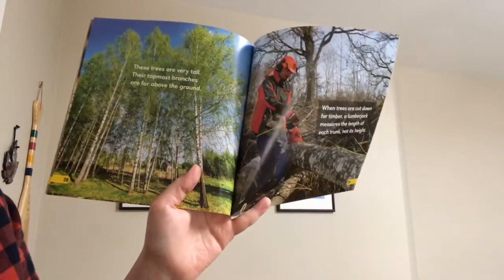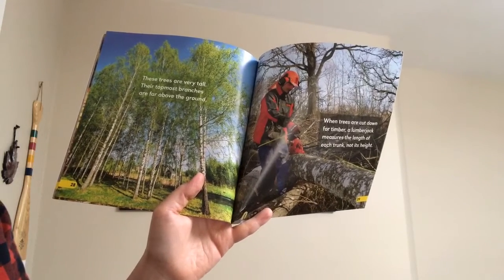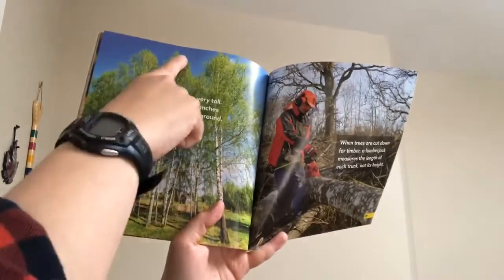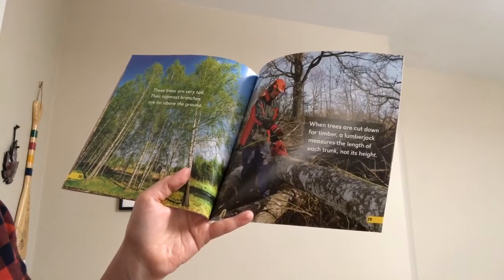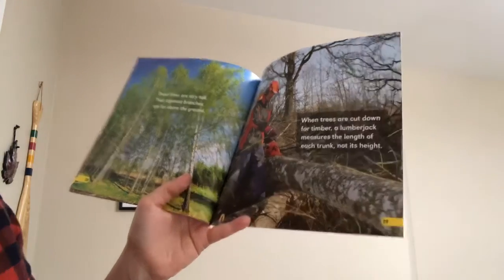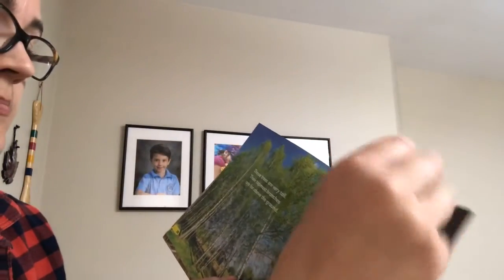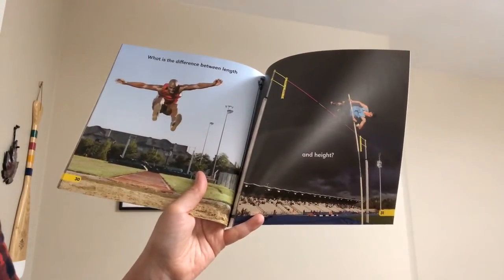These trees are very tall. Their topmost branches are far, far above the ground, right? When trees are cut down for timber, a lumberjack measures the length of each trunk, not its height. What is the difference between length and height?